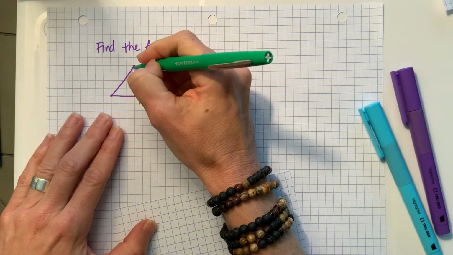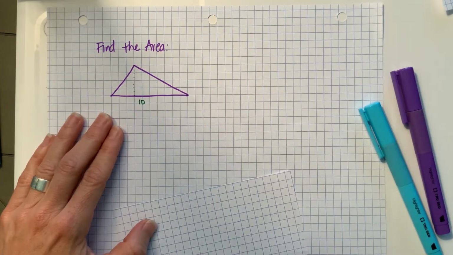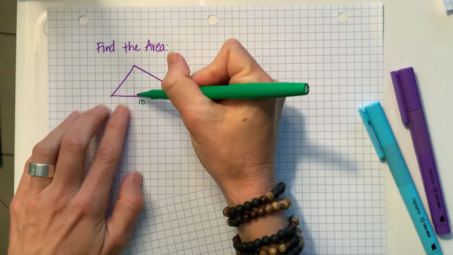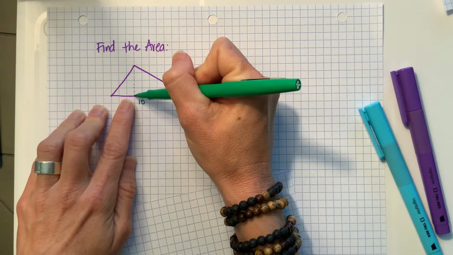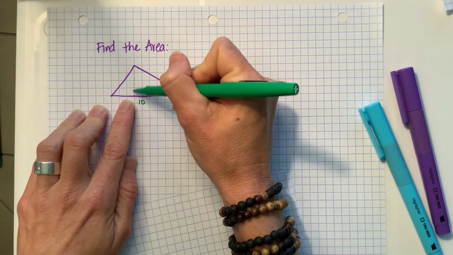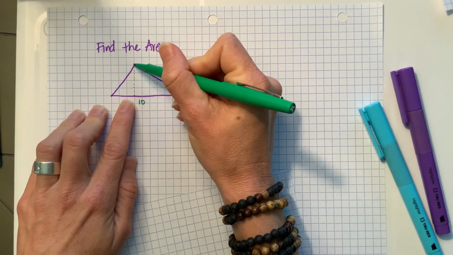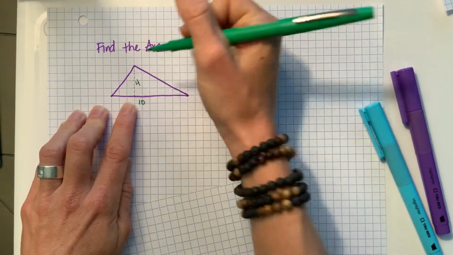You probably also looked at the height of the triangle. So the height being the dimension that is, if you were to draw a straight line that intersects the base at a right angle all the way to the top of the triangle, that would be the height of the triangle. You probably noticed it has a height of 4.